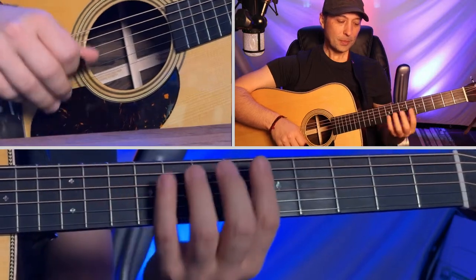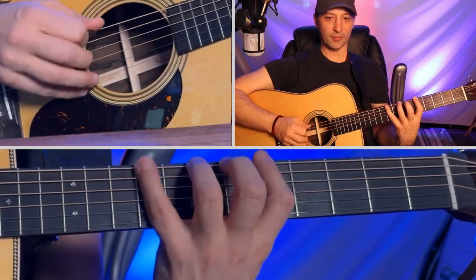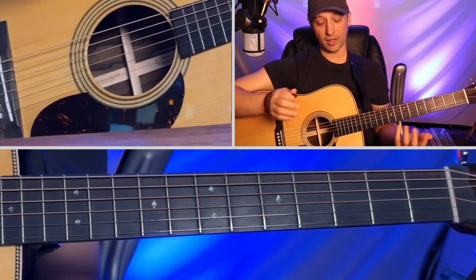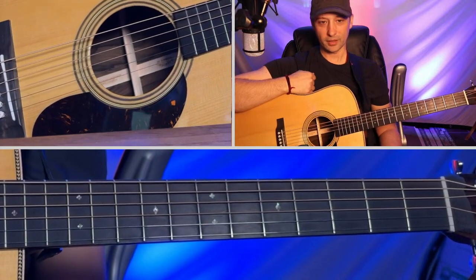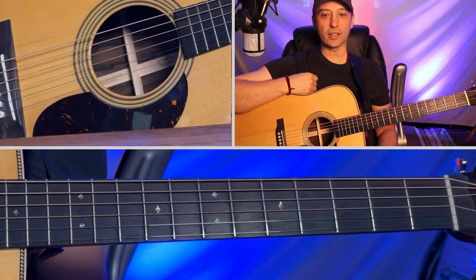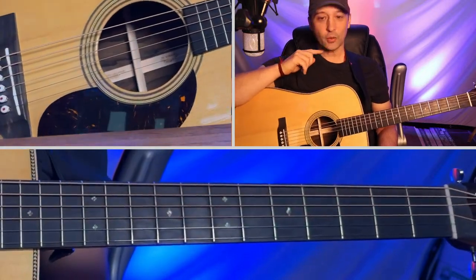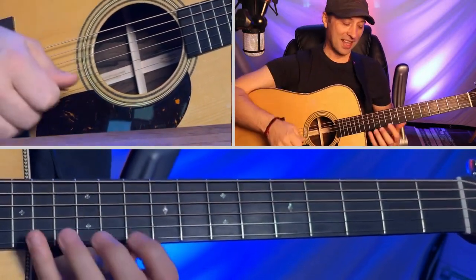So I tend to not do that. Again, it's a viable way of doing it, but in real life, in regular playing, it's only when I'm reading something. And so if you don't read music, then don't worry about it.